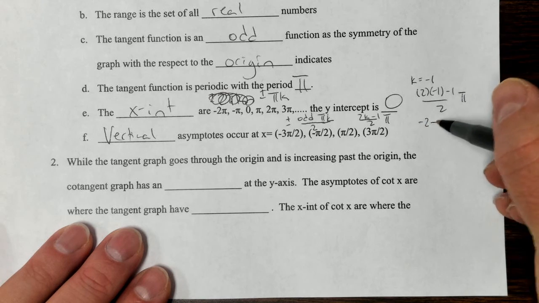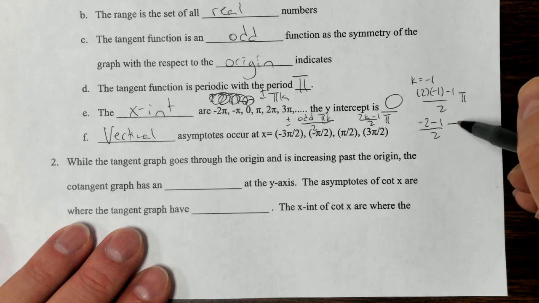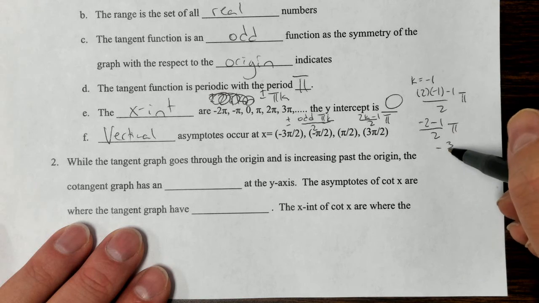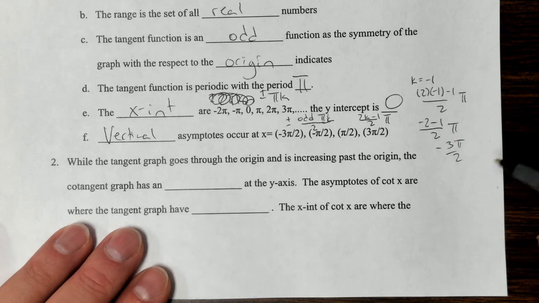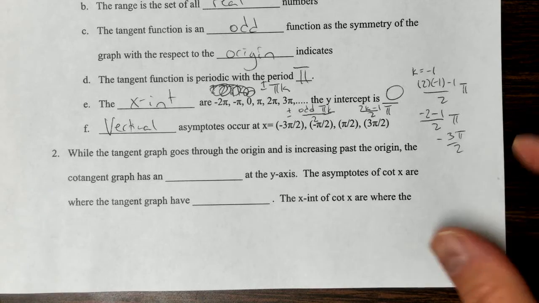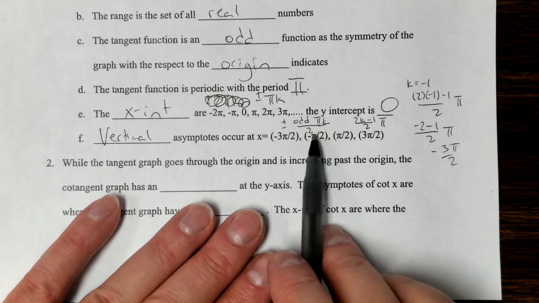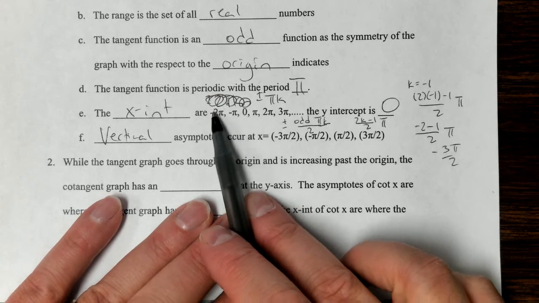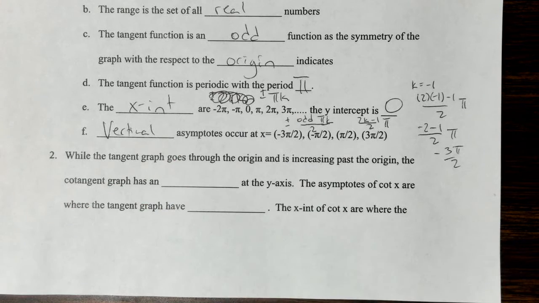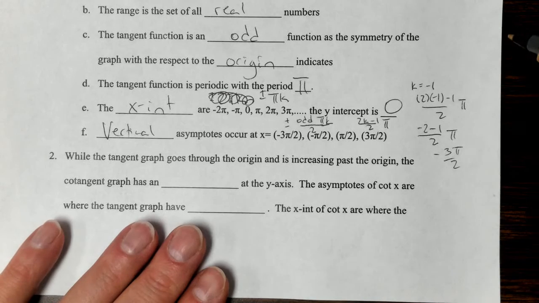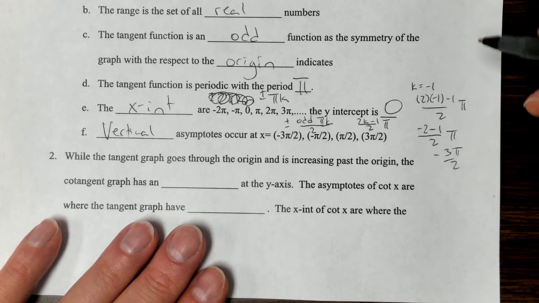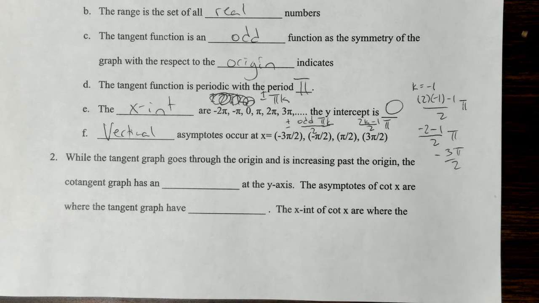So that's negative 2 minus 1 over 2, which is negative 3 pi over 2. So usually we just start with k equals 0, 1, and 2, but there are extras because they didn't use the same interval that we did earlier. But it should work for all values of k. Every single k.